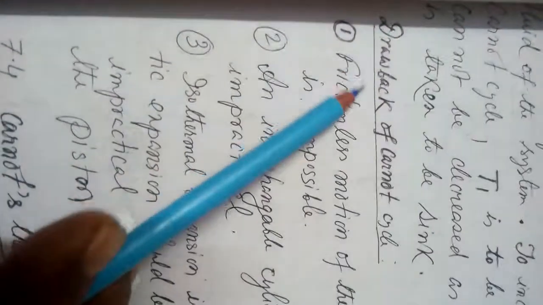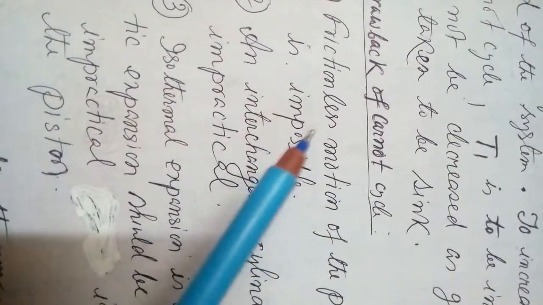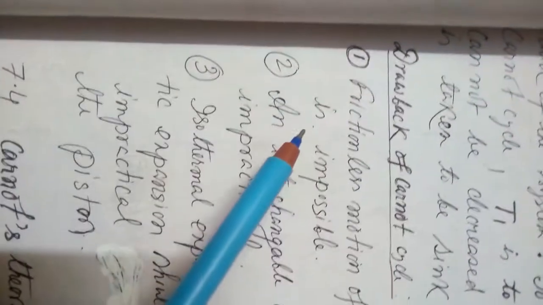Now, what are the drawbacks? Drawback lies in the assumptions. Frictionless motion of the piston through cylinder is impossible.